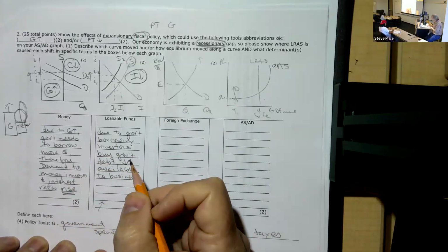And so the new phrase is, this is called crowding out. Crowding out is when government borrows money, it crowds out money that could be used by businesses.